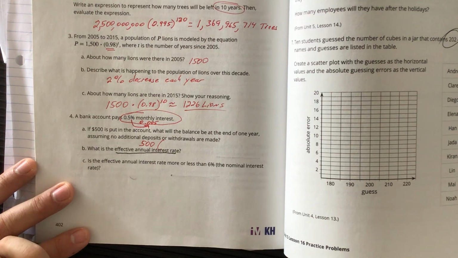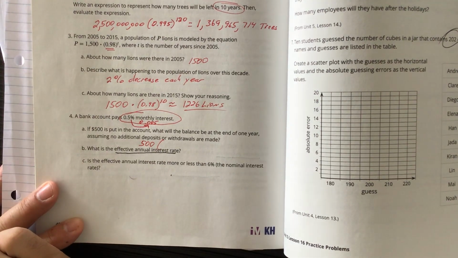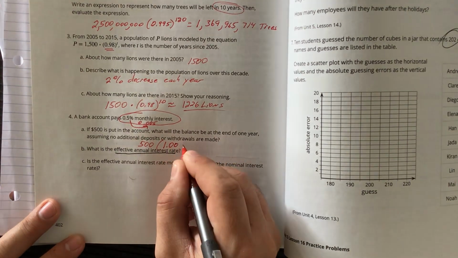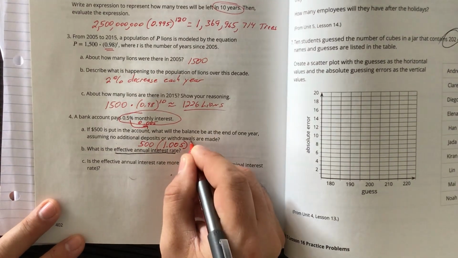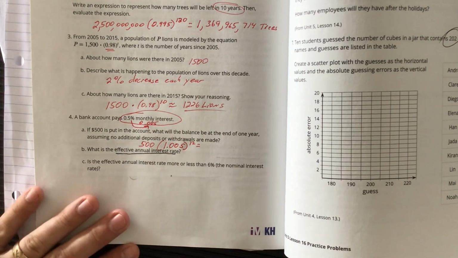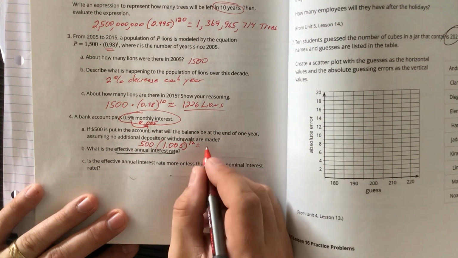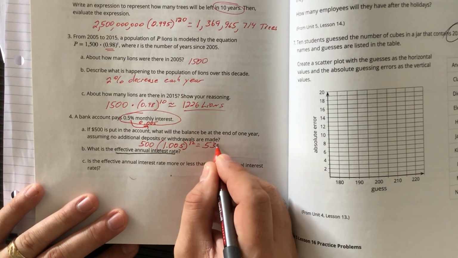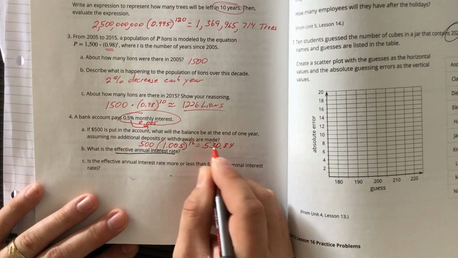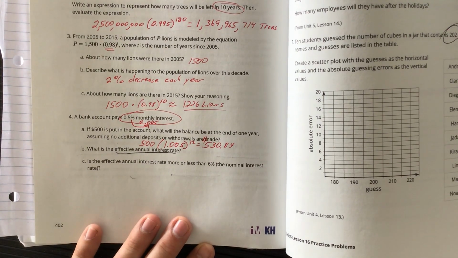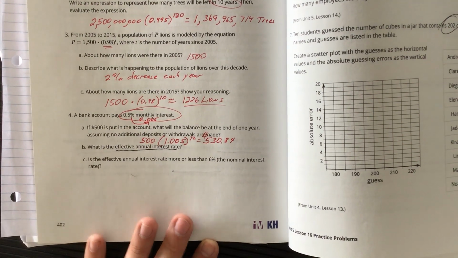So it's our original plus that. Not a very good interest rate. 12 months in a year. So it should get about $530.84. If you wrote $30.84, you would have to add it to the original.